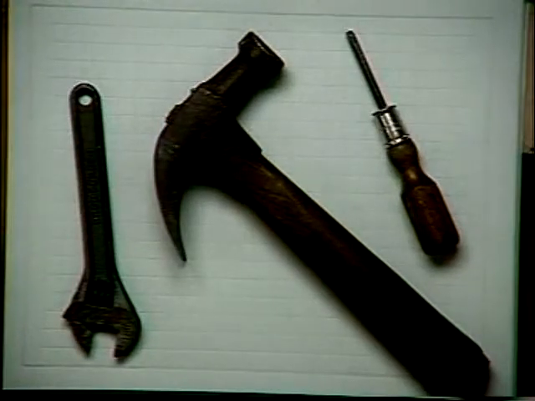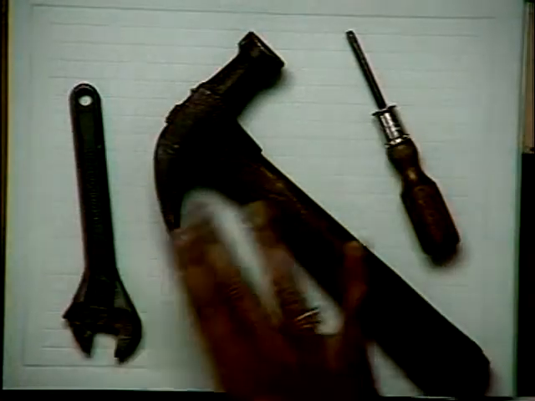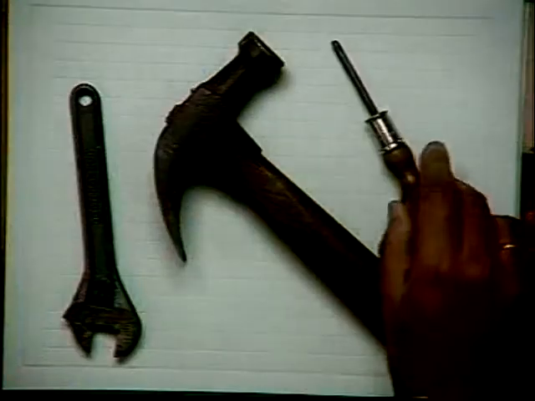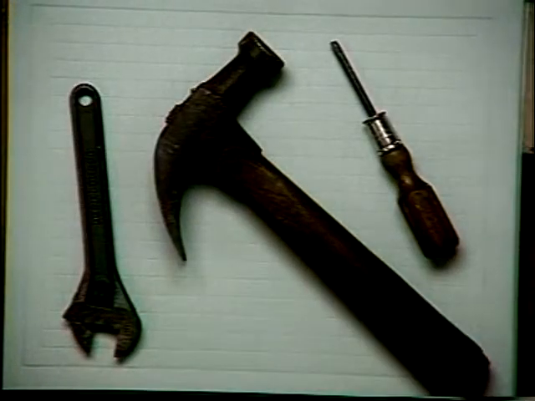It will have a camera with it, and that camera will capture this picture, and then some processing will be done to make out which is this object, which is that object. The computer must be able to process this image and identify which part is the screwdriver, which part is the hammer, which part is the spanner.